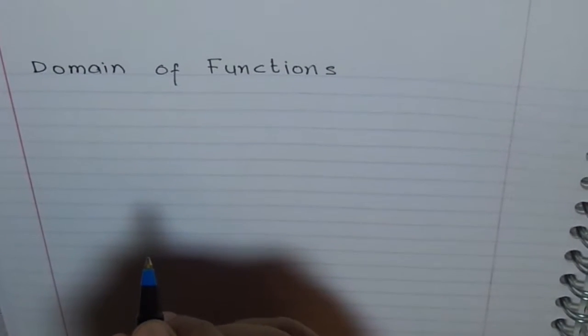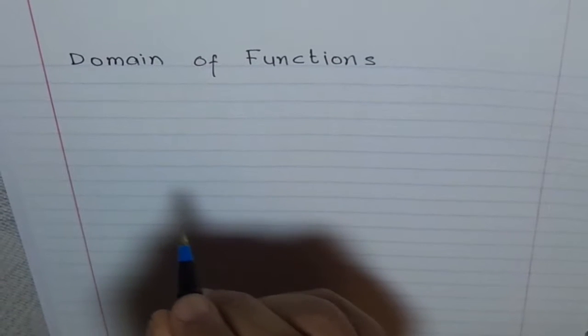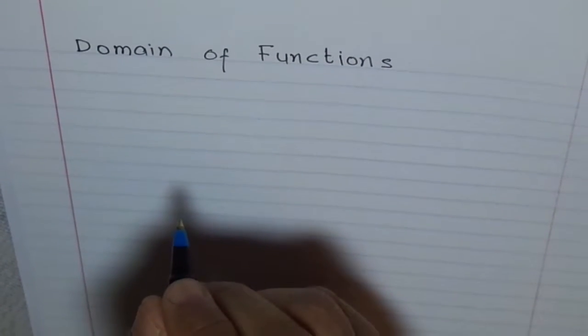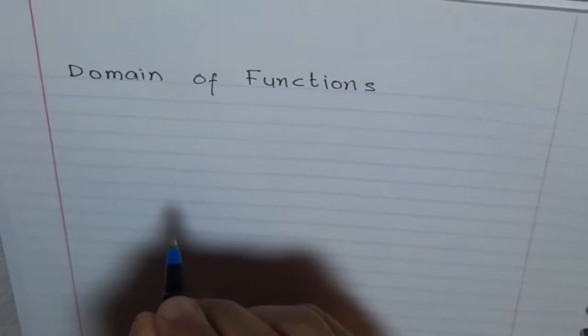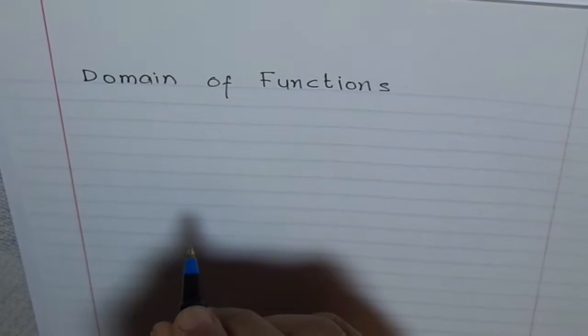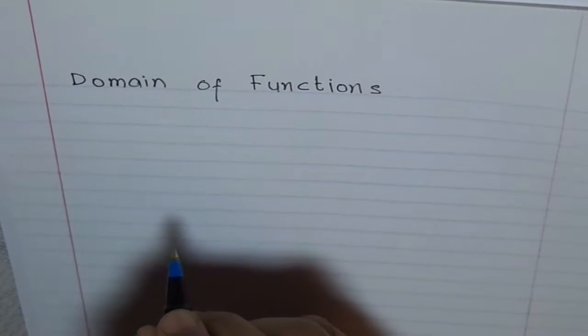Hello. In this video, we will discuss the domain of functions. I'll give you examples and we'll see how to write the domain of functions. I won't really write the range of these functions. It is an exercise for you to do, so do it on your own. How to write range? It's very similar to the domain, with maybe some more restrictions.